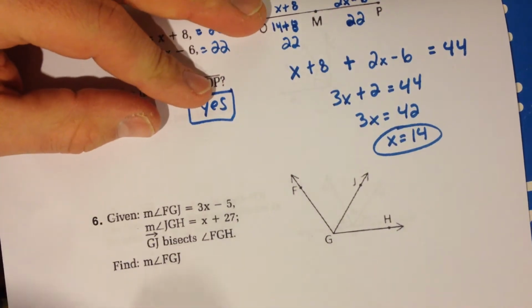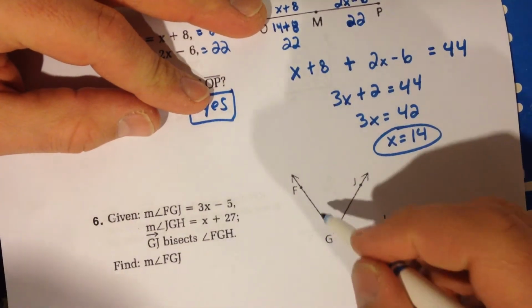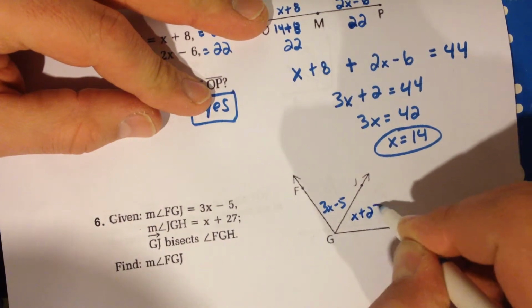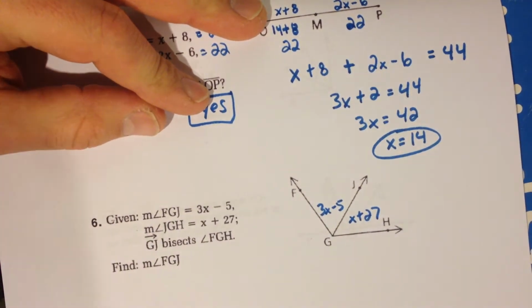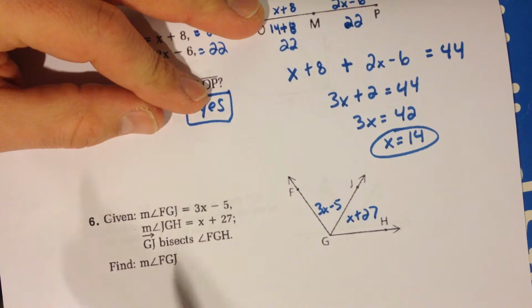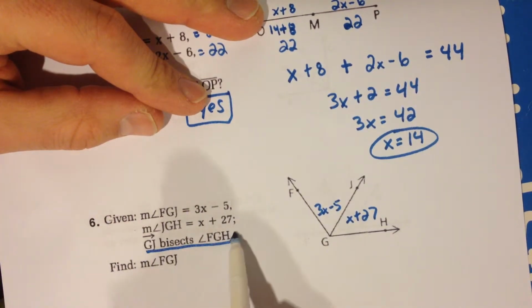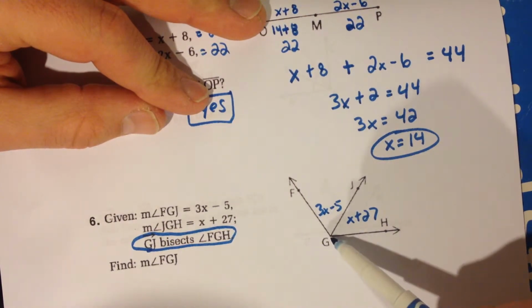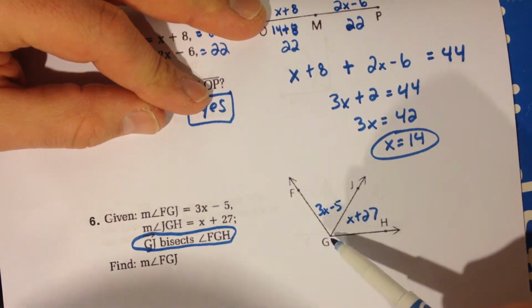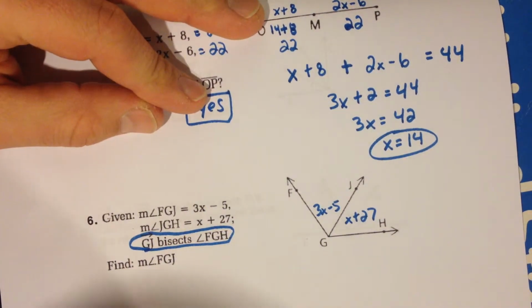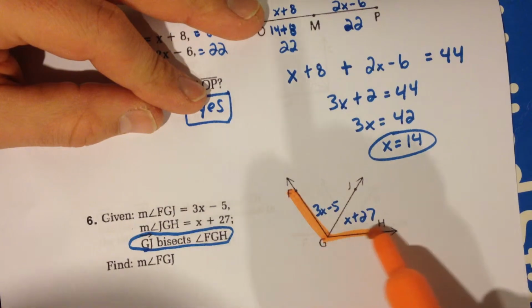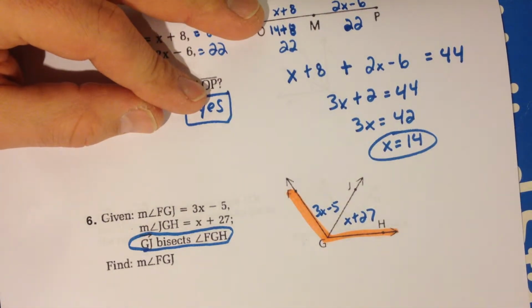This one here, it gives us expressions, and I saw a lot of people doing this when I walked around, so that's good. You're writing that in there. Now, the last thing is huge. You've got to read it. It's given to you. It tells you that GJ bisects the big angle FGH. That big angle is bisected.